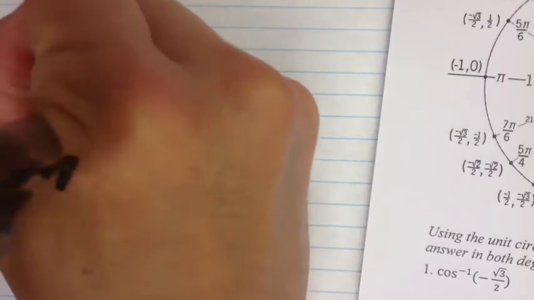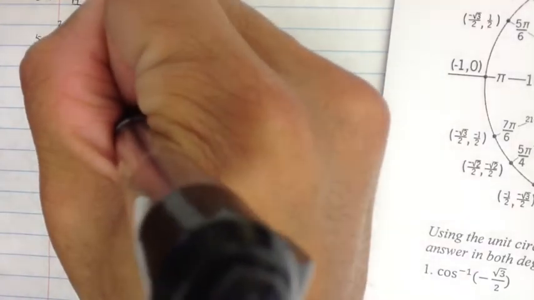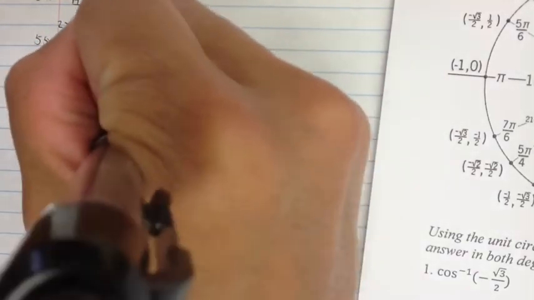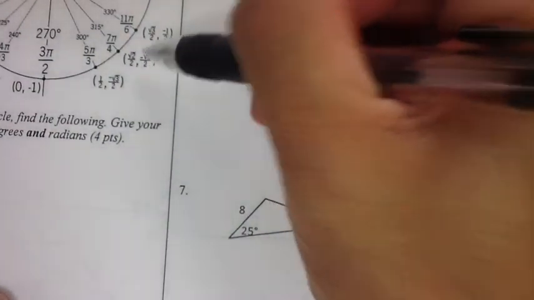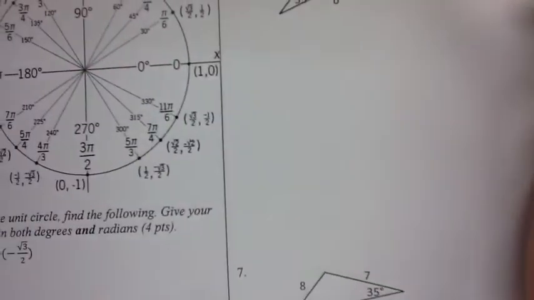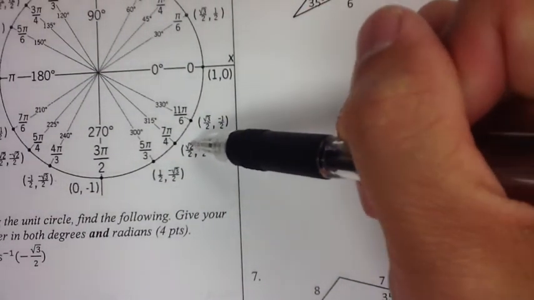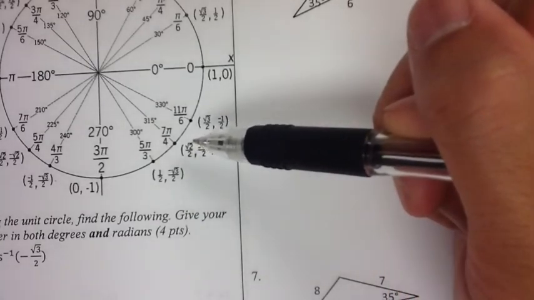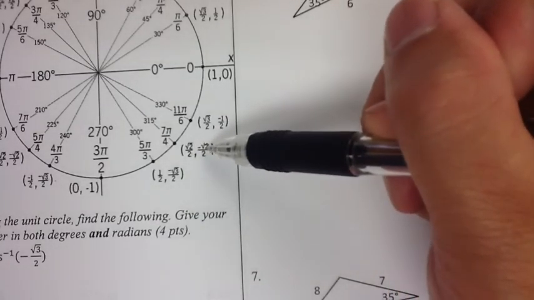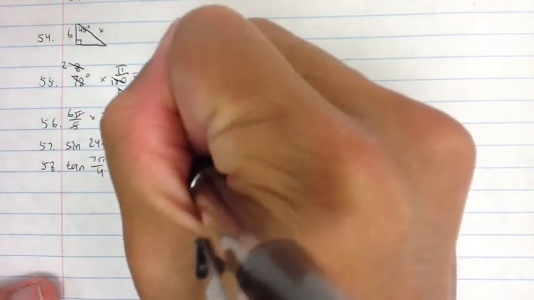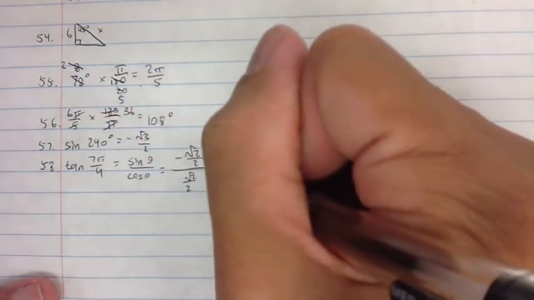58, you're looking for the tangent at 7 pi over 4. Tangent is equal to sine over cosine. So where is 7 pi over 4? We have these 2 points on your unit circle. So if I put this over this, square root of 2 over 2 over square root of 2 over 2, they're the same thing. They equal 1 when you put one over the other, and that negative makes that a negative 1. So that would be negative square root of 2 over 2 over positive square root of 2 over 2. Same thing over the same thing equals 1.